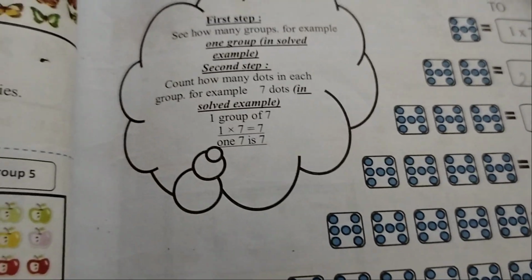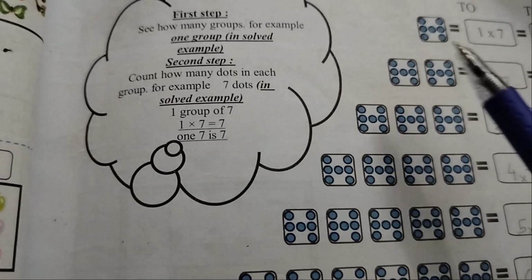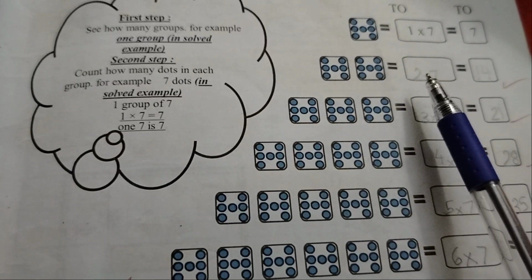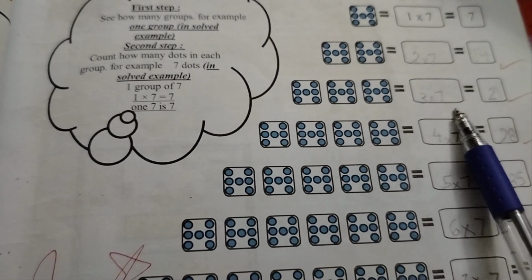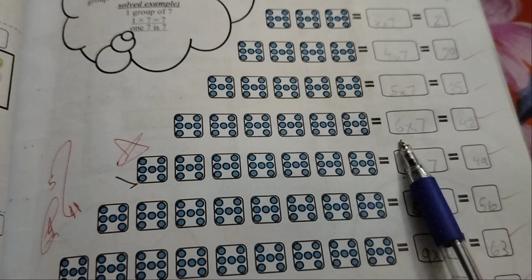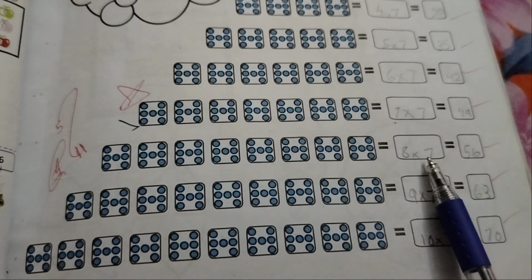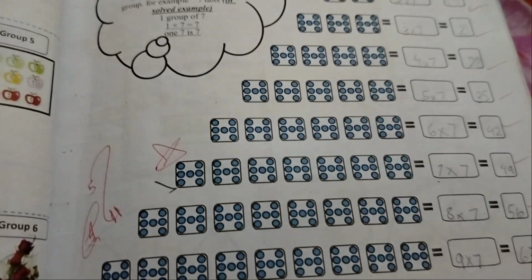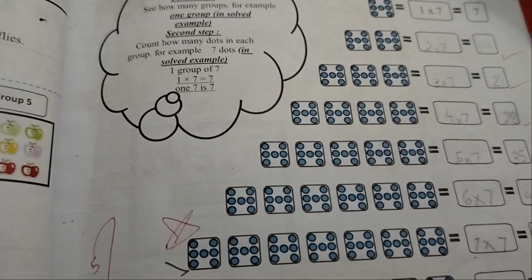On the next page we see that one group is given and there is one box. We see that 7 dots are given, so we can write the statement as 1 times 7 is 7. Similarly in the next picture we see that two boxes are given and each box contains 7 dots, so we can write the statement as 2 times 7 is 14. Similarly 3 times 7 is 21, 4 times 7 is 28, 5 times 7 is 35, 6 times 7 is 42, 7 times 7 is 49, 8 times 7 is 56, 9 times 7 is 63, and 10 times 7 is 70. So basically this is the table of 7.